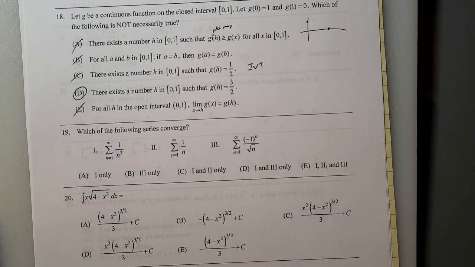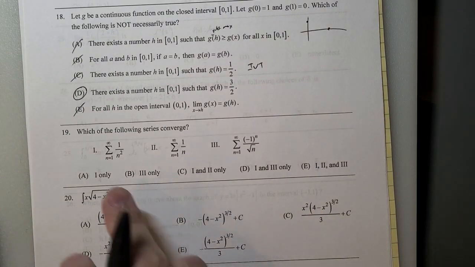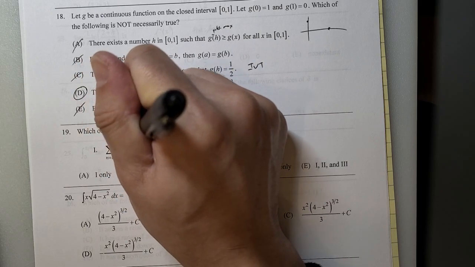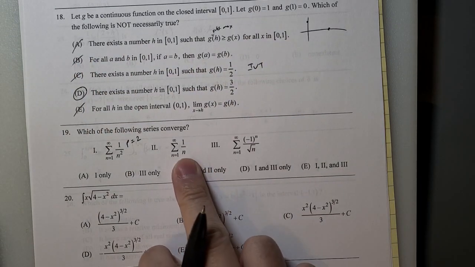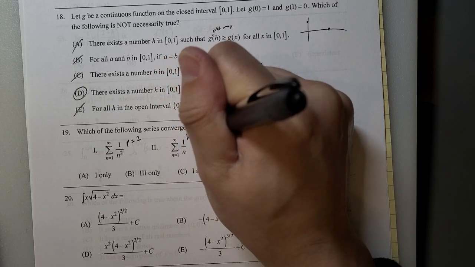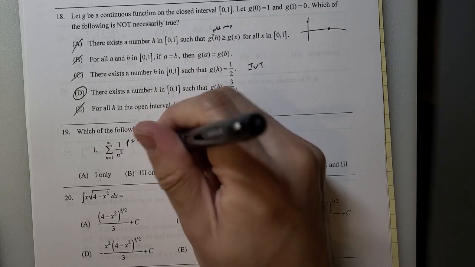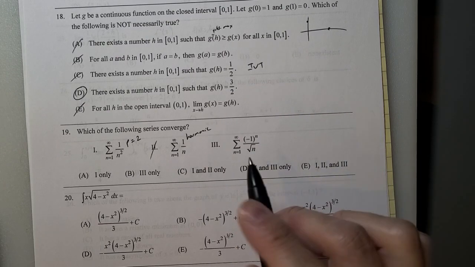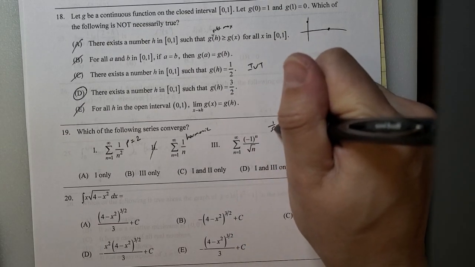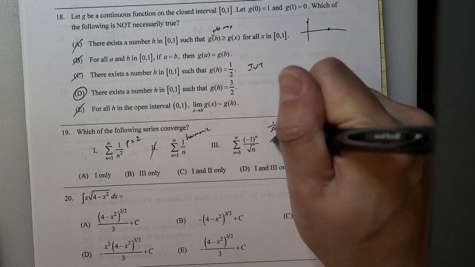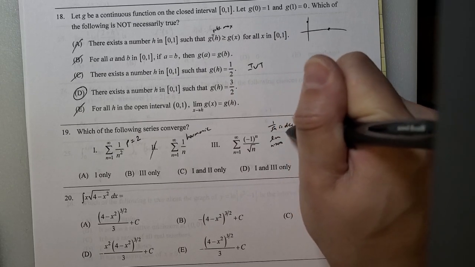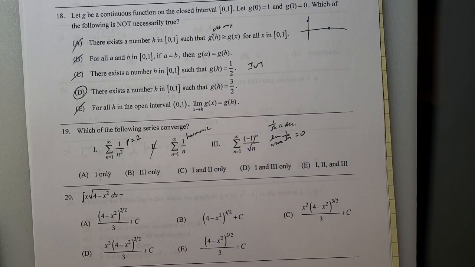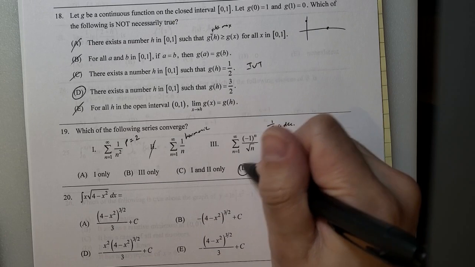Okay. Which of the following series converge? Okay. This is a convergent P series with P equal to 2. Okay, this is divergent. This is the harmonic series. Okay, so not that. This one, we can use the alternating series test, because 1 over square root n is decreasing, and then we take the limit as n goes to infinity of 1 over square root n. This is 0. So the alternating series test says this converges. So 1 and 3.